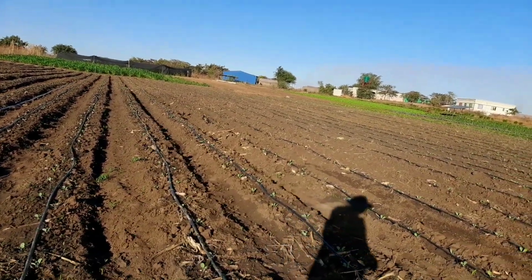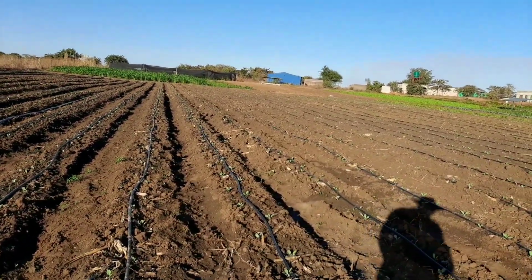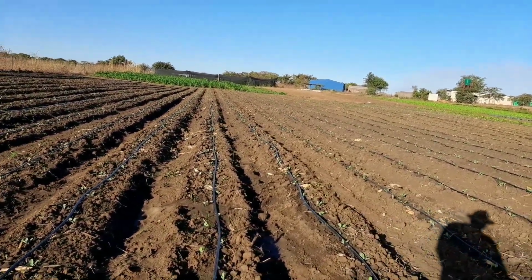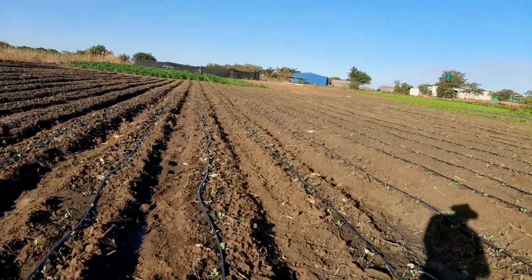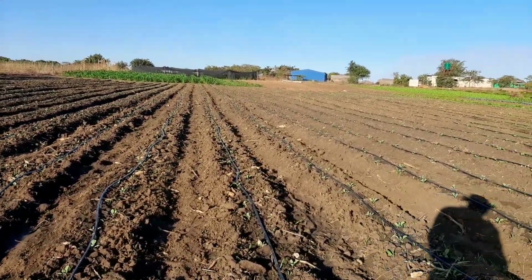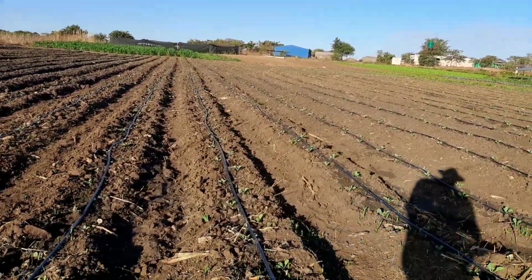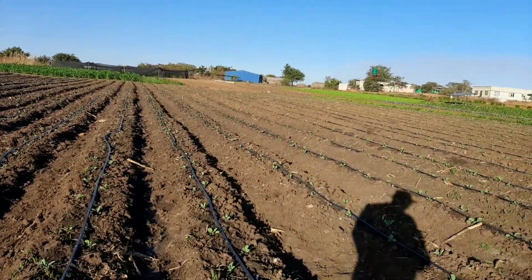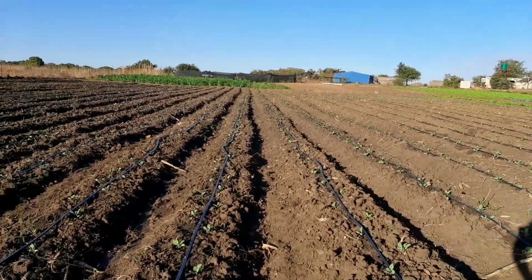So we kind of have a temporal gap measure for the sweet corn, since we'll be out of production for sweet corn. But then yeah, we've got to make money, stay busy. So all this that you see here is cabbage. I think this batch is about 10,000 plants.